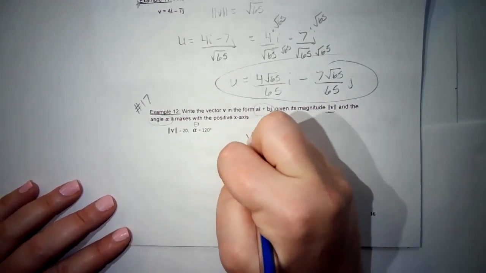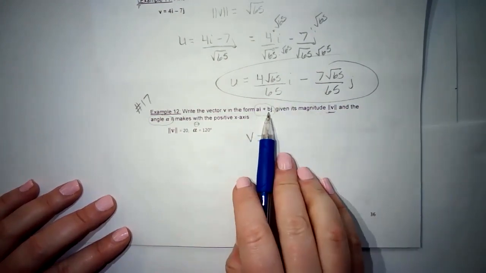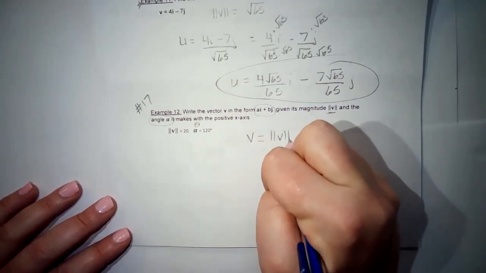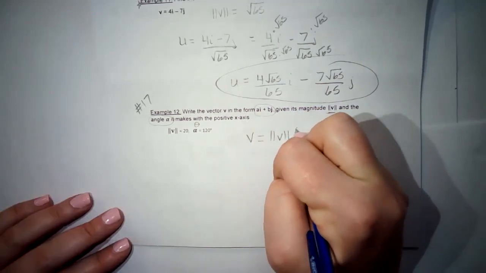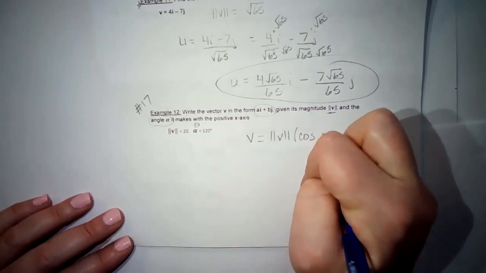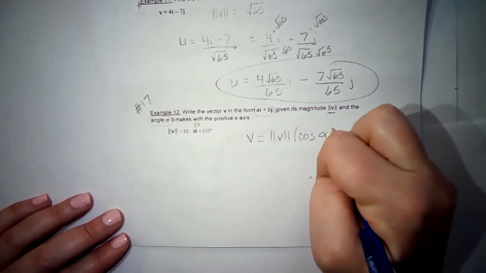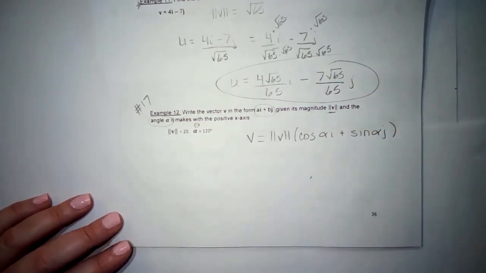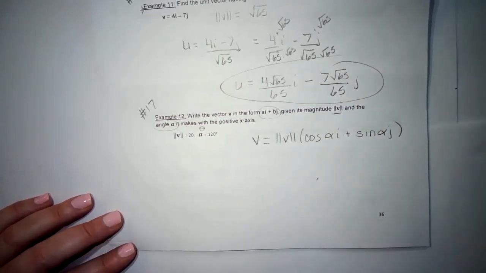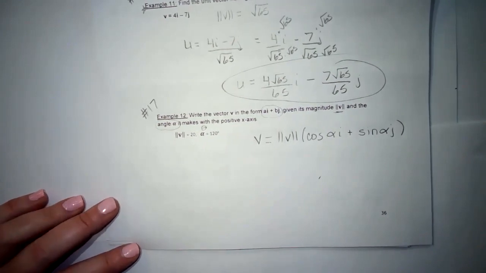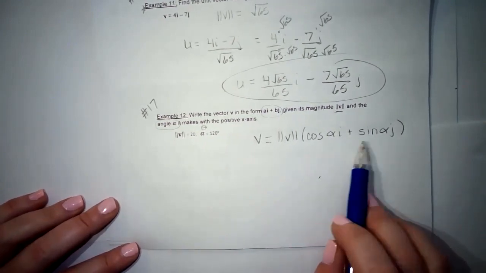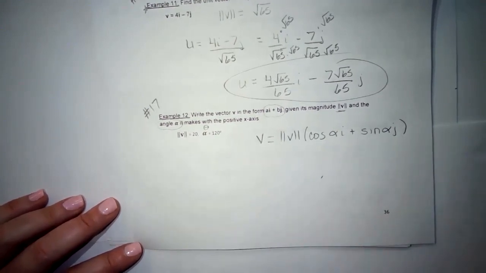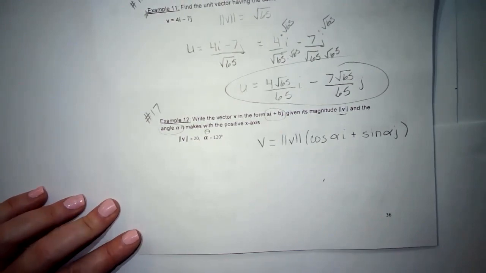So in order to get vector v in this form, what we're going to do is take the magnitude, which is kind of like r, times cosine of your angle i plus sine of your angle j. It looks a whole lot like what we did with polar form, right? Only this one has an i and a j in the back of both of these. Okay, is everybody okay with that? That's the equation you're going to use.